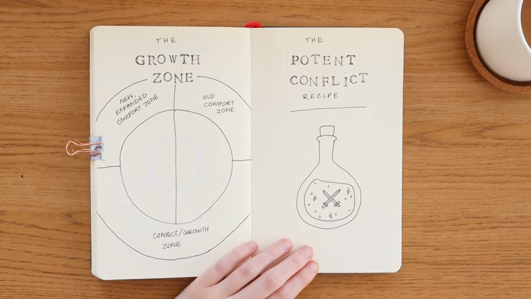So the potent conflict recipe is a 3-step process. Step 1, create conflicting motive goals. Step 2, identify the antagonist. And step 3, turn it into a conflict zone. Going through the steps of the potent conflict recipe will be your assignment for this week.